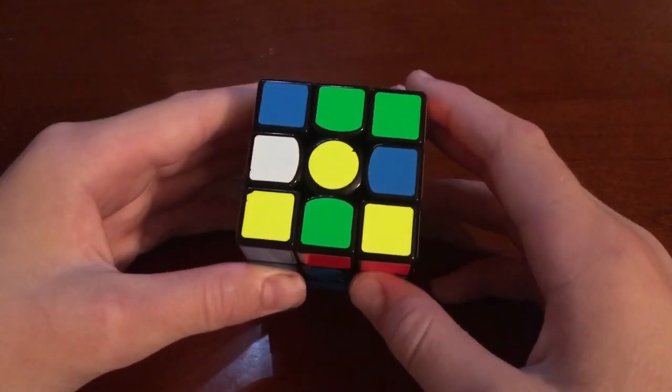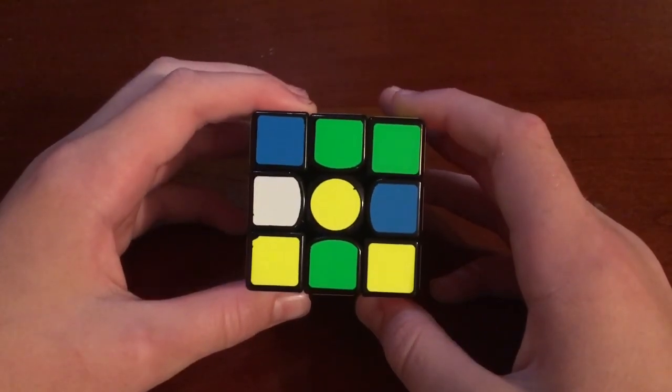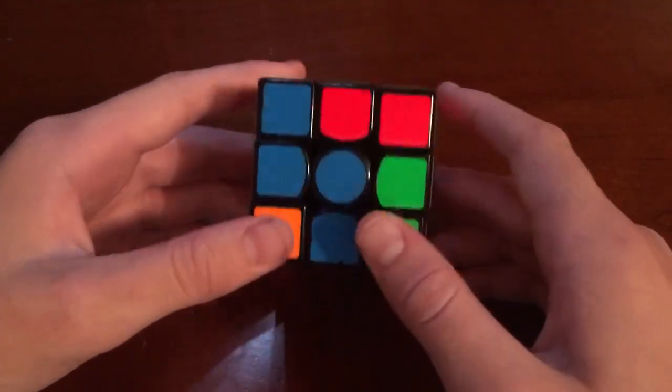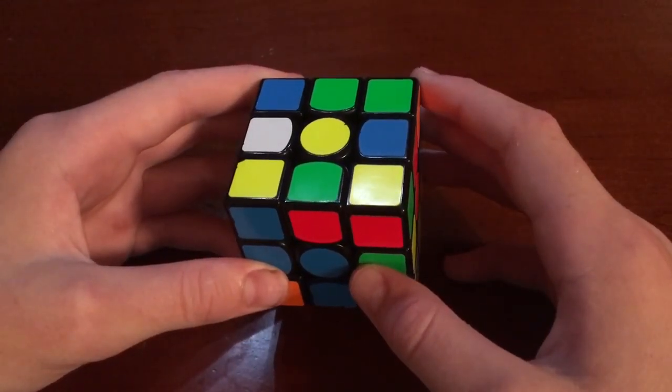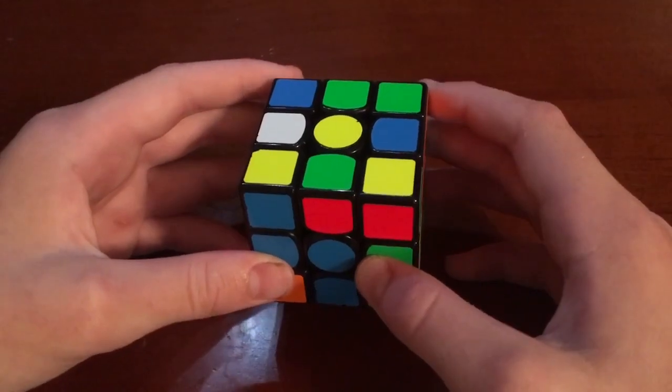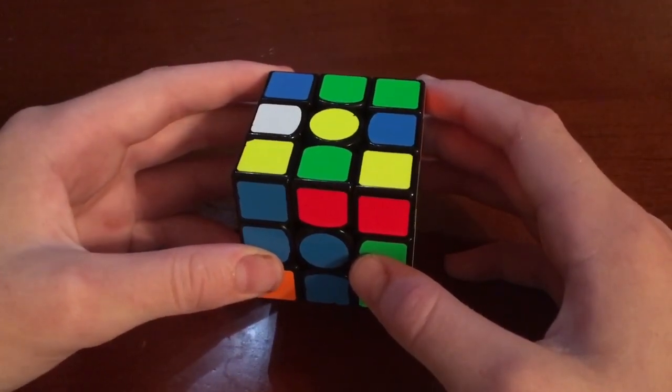Now, grouping 4 edges on one layer should not be that hard if you have an idea of how pieces move around the cube, which you should have learned if you already know CFOP. If you're transitioning to this method from a beginner method, you might not get this as easily, but trust me, you will get it eventually.